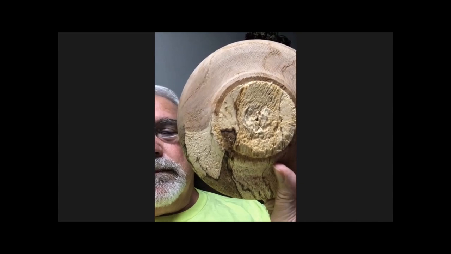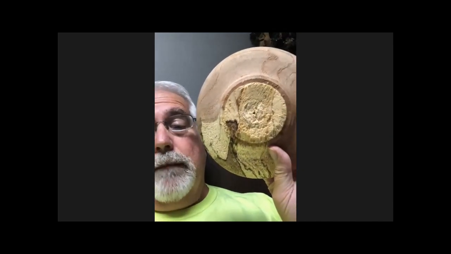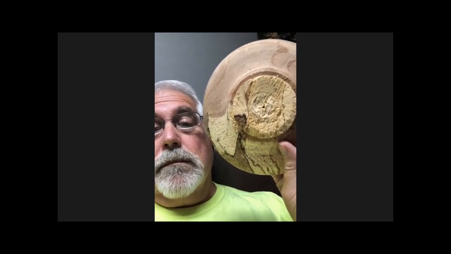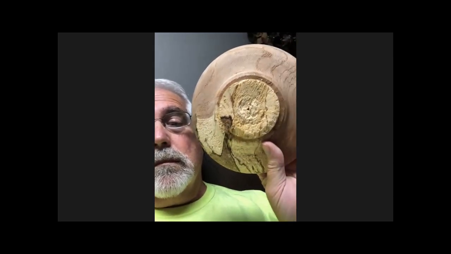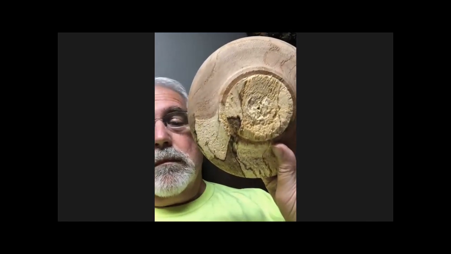Doug, I tried soaking it in some wood hardener that you can buy in the hardware store. Yeah, that'd be a good option as well. I tried it on a piece that looked real similar to that, and I had pretty good success, but it took a while. I had to soak it for a day or two.